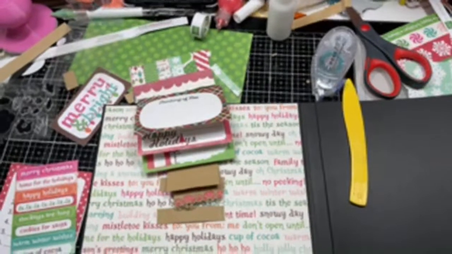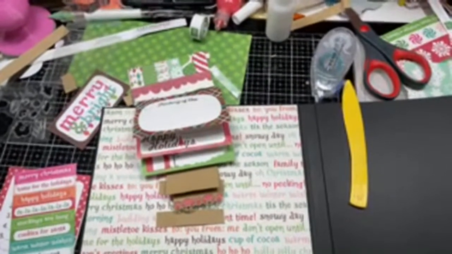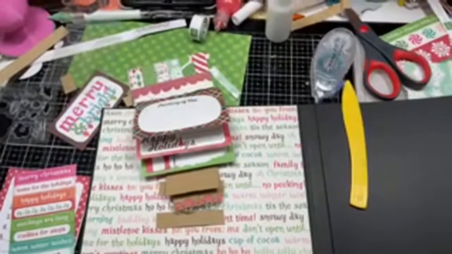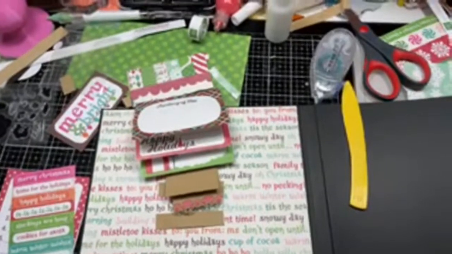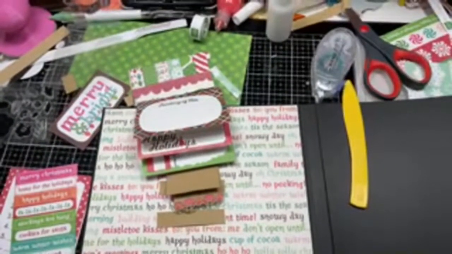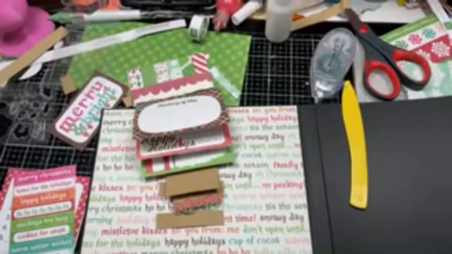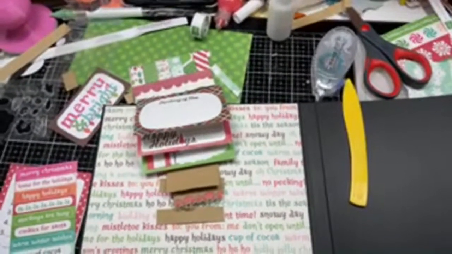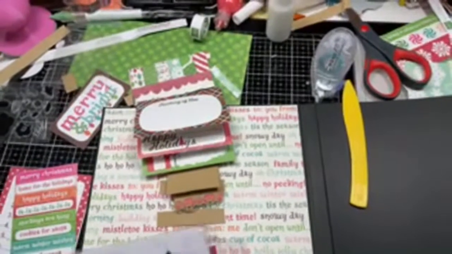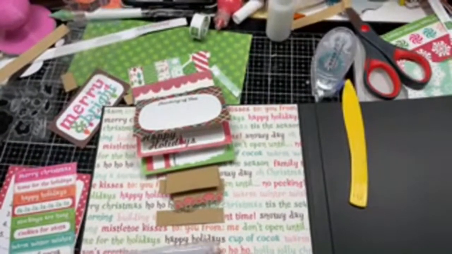I can't find what I'm looking for now. Nope, that's the leafy die. I have a pull flap die by Pink and Main, so I don't have to think about all this. I just have to find it.